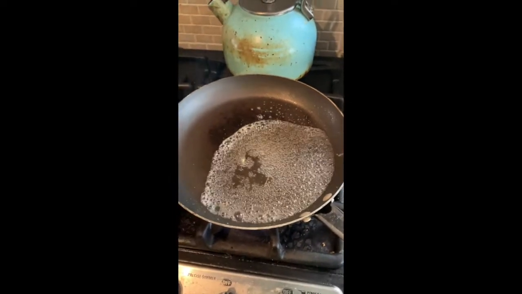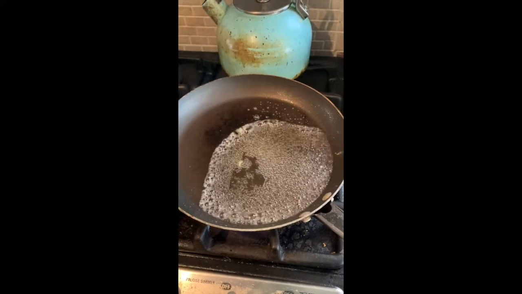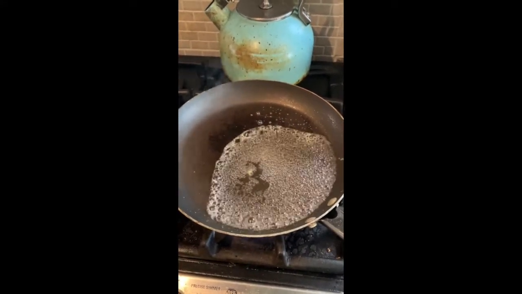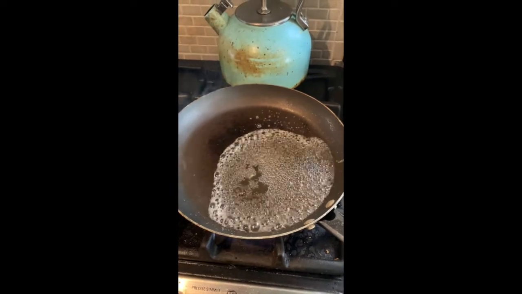And I'll come back in a few minutes. It's going to take a little bit for the water to all boil off, but I'll come back in a few minutes and show you guys what the sugar looks like that's left behind after all this water boils off.